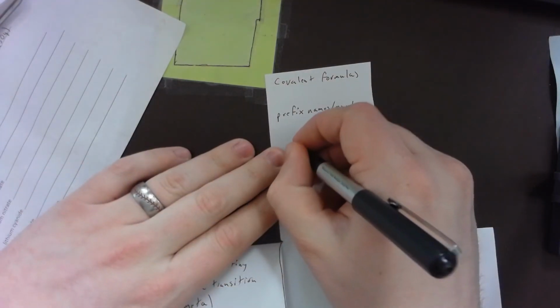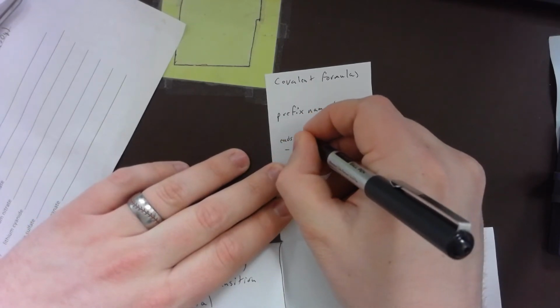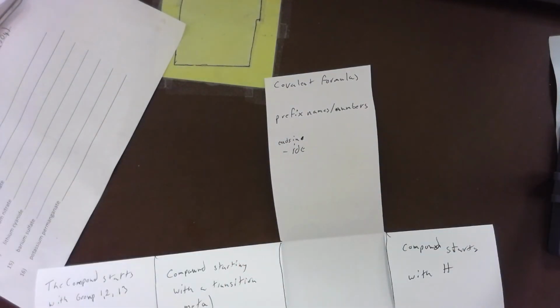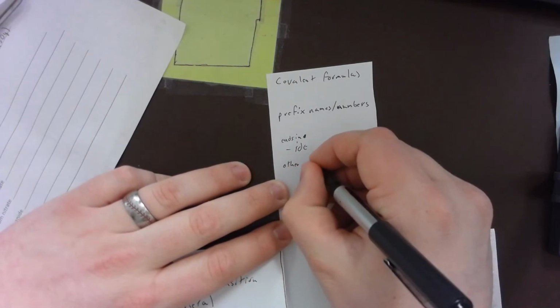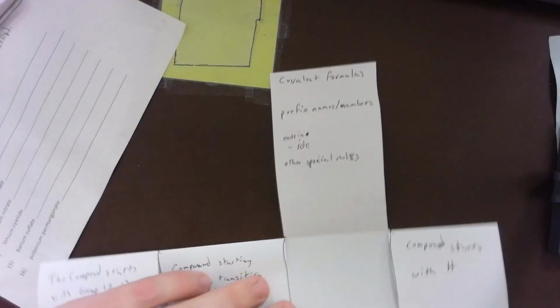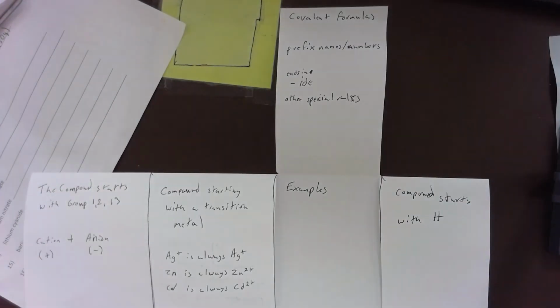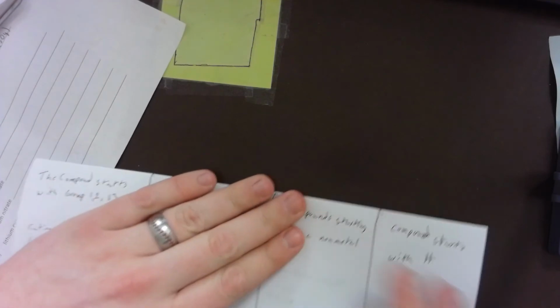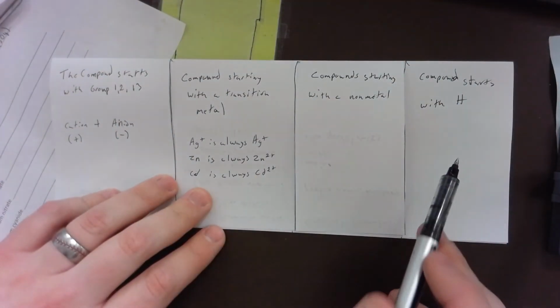And ends in "ide." And other special rules, which that's pretty much it. Basically what you're doing with this is you're taking your notes and then examples here. And that's what it should look like right there. So that's going to go compounds starting with non-metal. So basically when you look at your test, you should be able to see compounds to start with, and we look for what it starts with, and then we can answer it based on the rules that we're given in this.